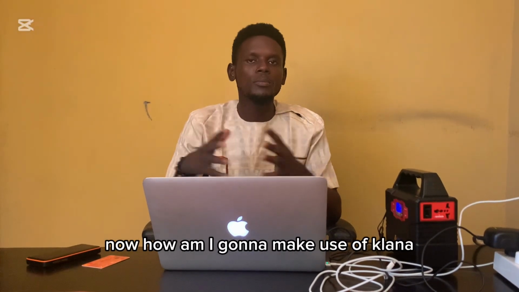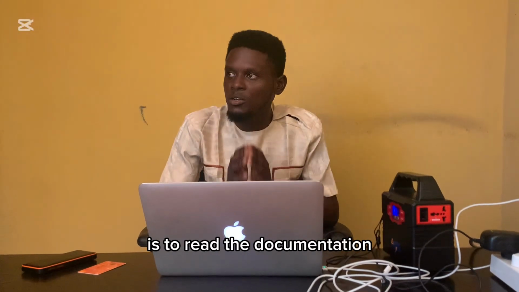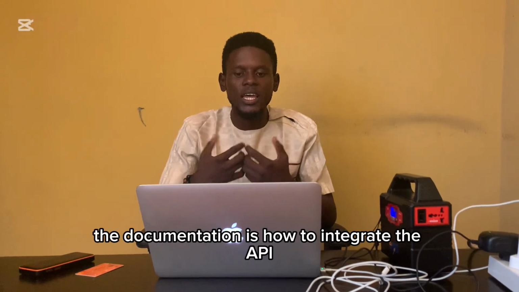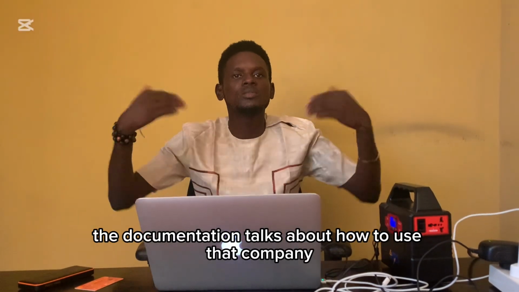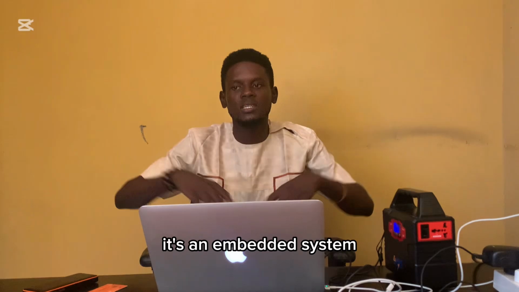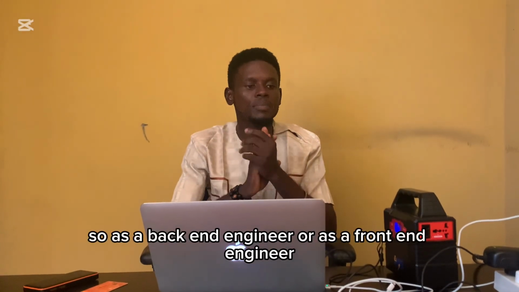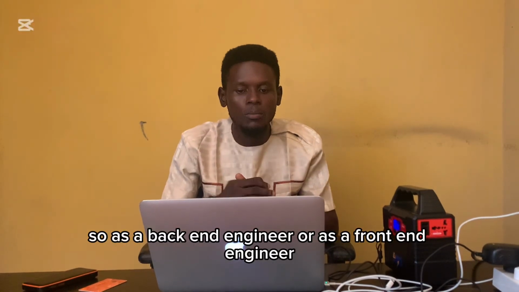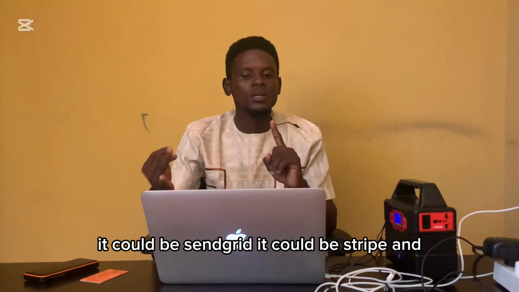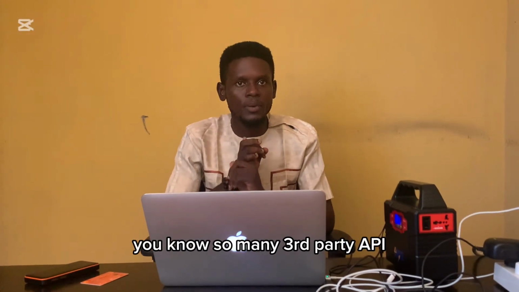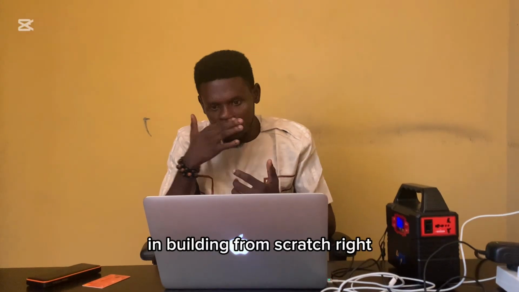Now, how am I going to make use of Klarna? The first thing when you're making use of a third-party API is to read the documentation. The documentation explains how to integrate the API, how to use that company's software inside your own software. As a backend engineer or front-end engineer, most of the time you make use of third-party APIs. It could be SendGrid, it could be Stripe, and many others, because it saves us from stressing ourselves building from scratch.